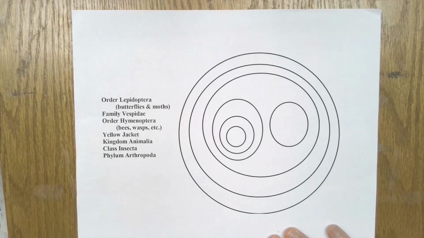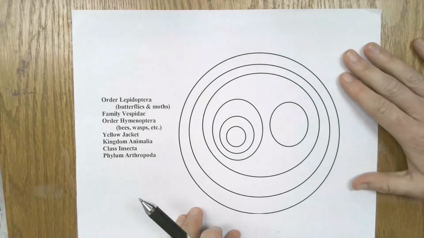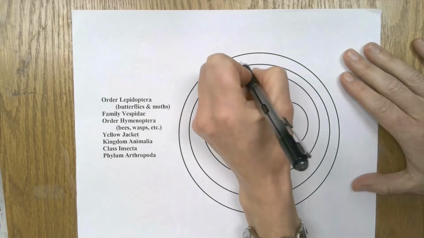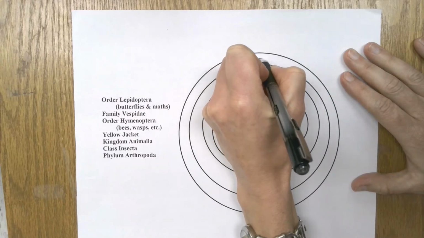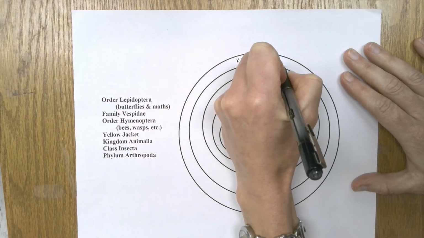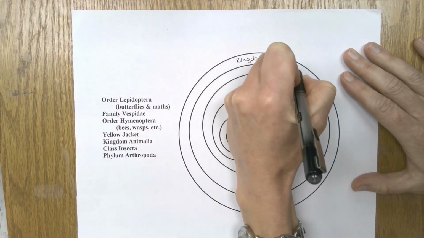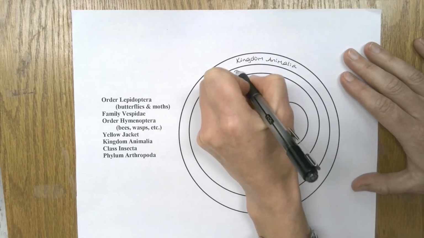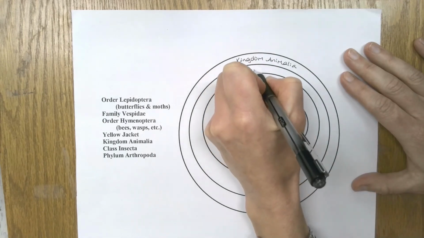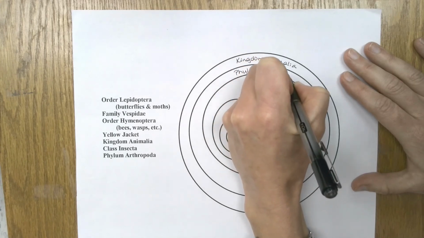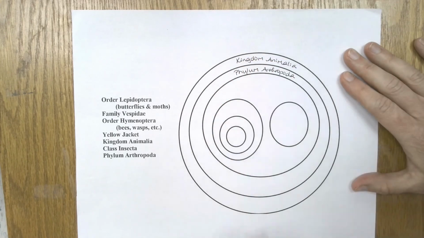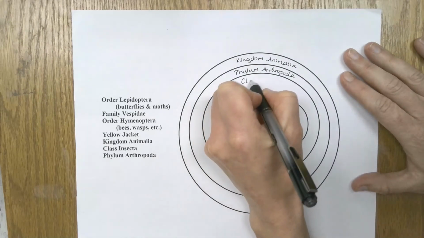In your outermost circle here, we would put our largest taxon, which is going to be kingdom Animalia. This is the whole nested boxes concept. Then we'd have phylum Arthropoda, then class Insecta.